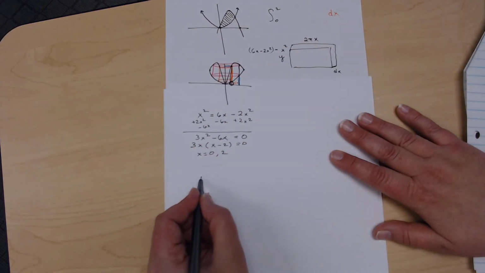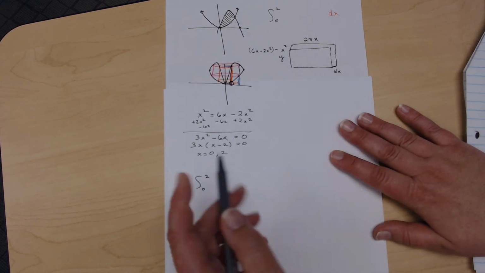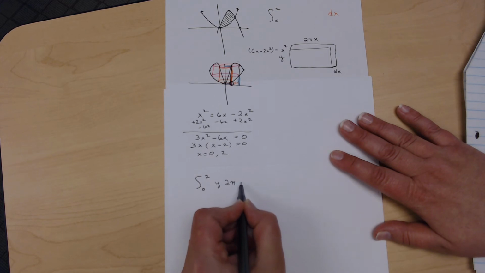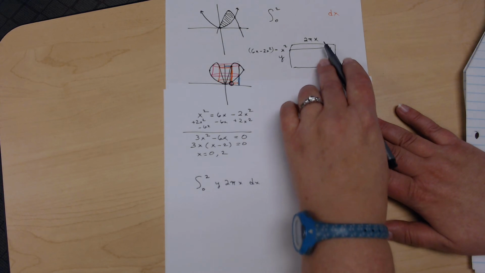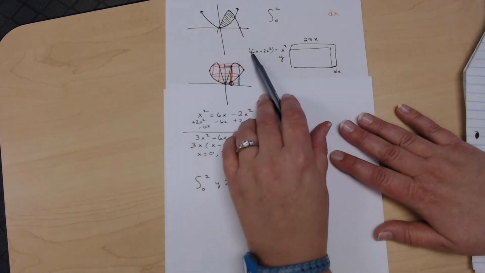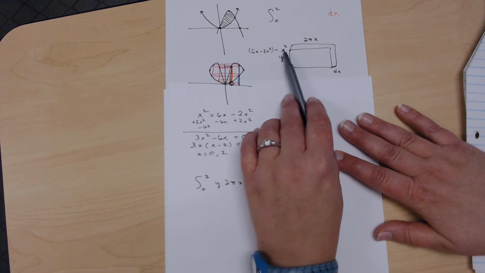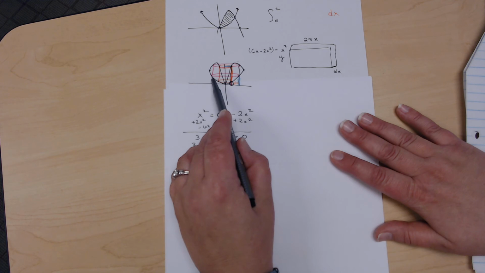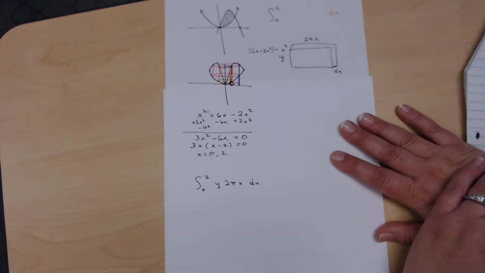We're doing the integral from 0 to 2. We know we want y times 2 pi r, but we know that r is x and dx. So we kind of already did the r. The y has to be the top parabola minus the bottom parabola, because we're not going to the x-axis. My cylinder does not go down to the x-axis, so I have to subtract off that bottom piece.